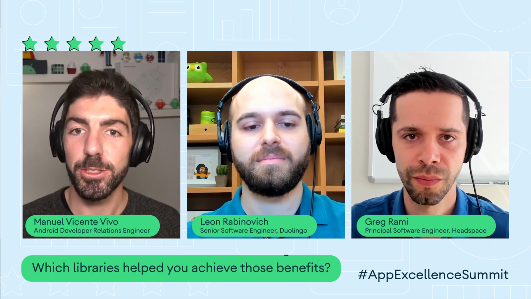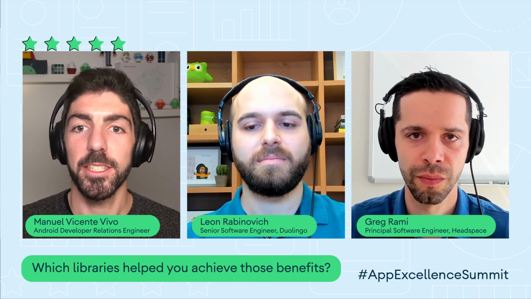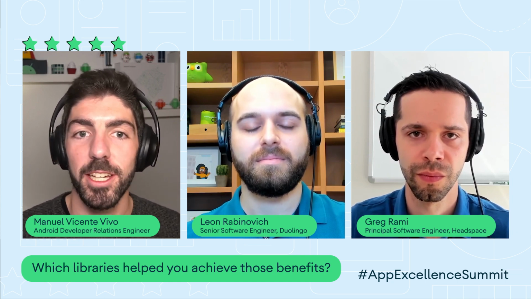Let's touch on different libraries that you implemented. Which libraries do you use in your app that help you achieve all of these benefits of app quality and all that? Can you briefly mention some of them? Greg, for example? So we use a lot of the Jetpack libraries. When we pick a library, we try to use something that's widely used, really well documented. So typically the Jetpack libraries fit that.